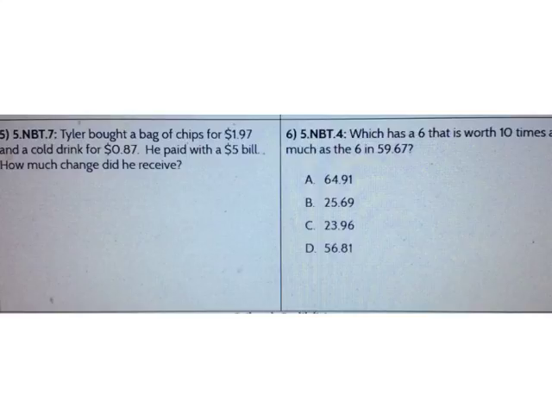Now let's do 2 more. Tyler bought a bag of chips for $1.97 and a cold drink for 87 cents. He paid with a $5 bill. How much change did he receive? First, I need to find how much Tyler spent. What operation should I use to find the total amount that Tyler spent? I need to add. What's $1.97 plus 87 cents?